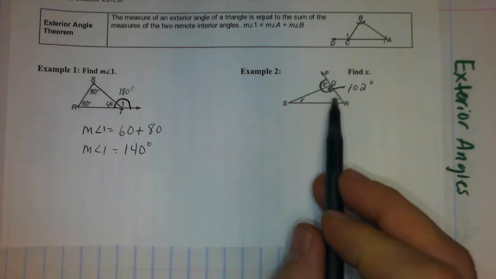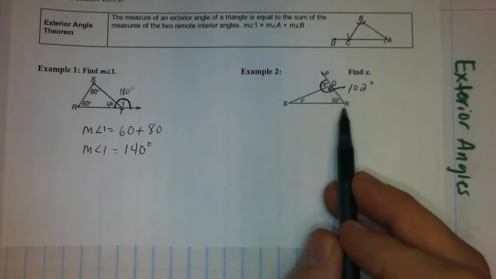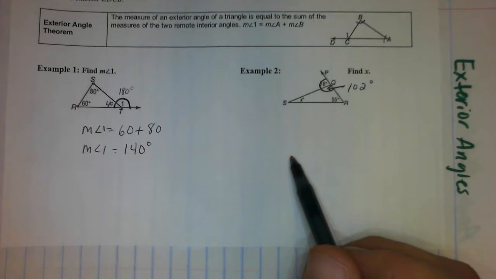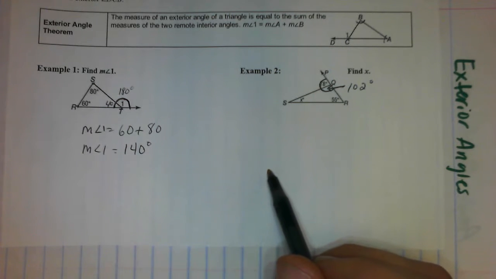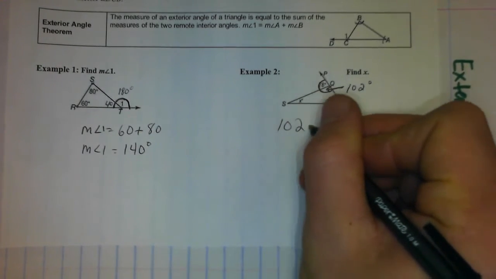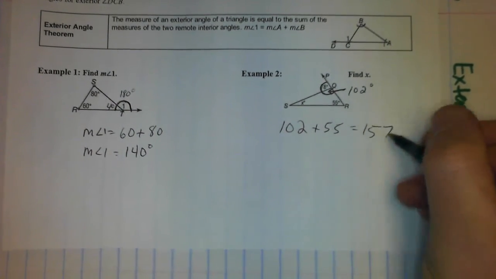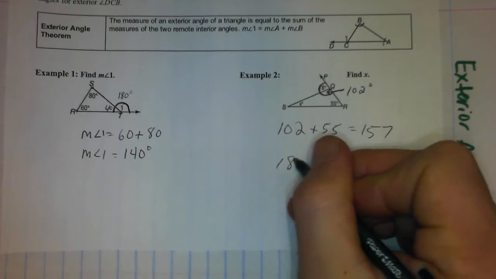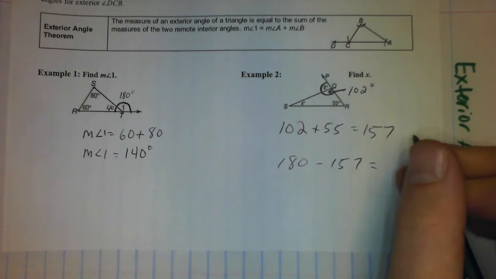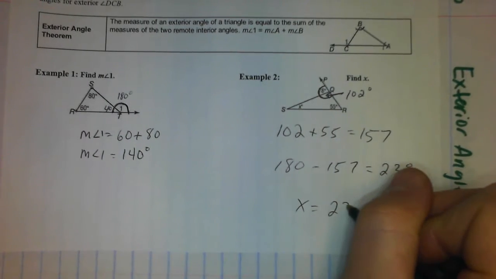So now we have two angles in this triangle. We have this angle here is 102. This angle here is 55. And we know that the three angles of a triangle have to add up to 180 degrees. We learned that from lesson 1. So now I can add up 102 plus 55, which is 157, and then subtract that amount from 180 degrees. So that is 23 degrees. So x equals 23 degrees.